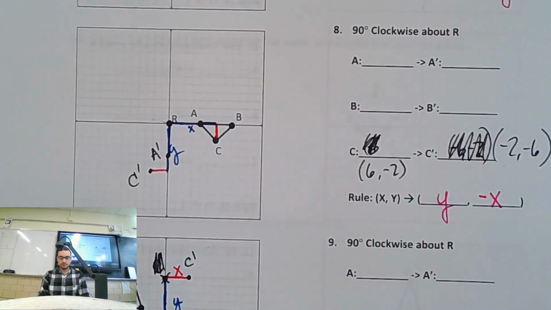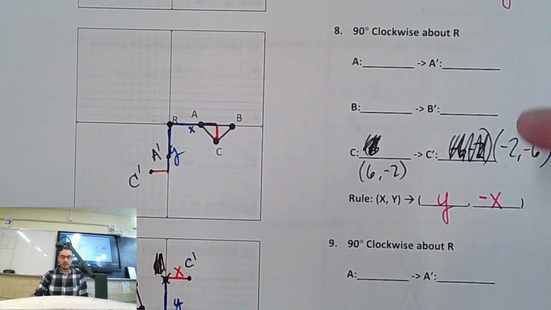Question. 8 and 9. They have the same rule. Do we make a mistake? Why not? That's right. They're both 90 degrees clockwise. First hour, pay attention to that. They're both the same rotation. I also made the mistake that I thought one was clockwise and one was counterclockwise. They aren't. They're both clockwise.